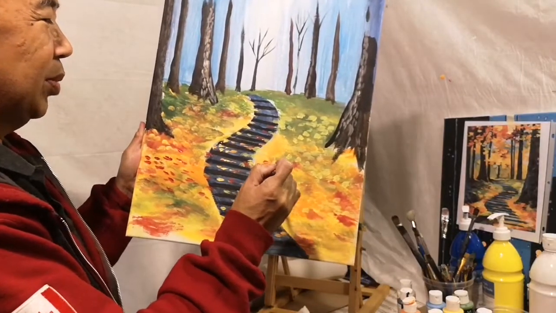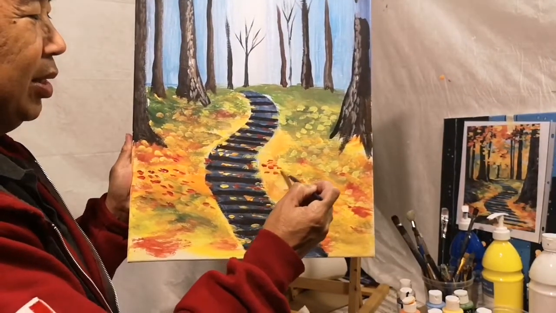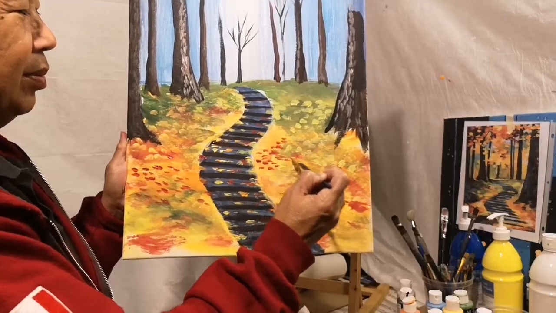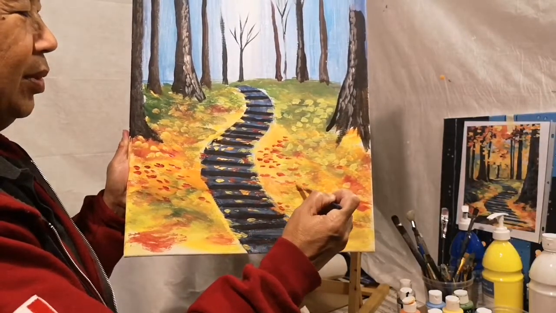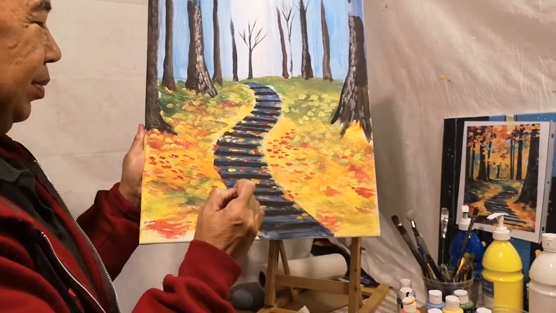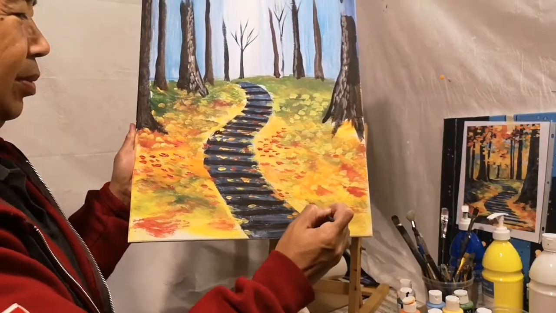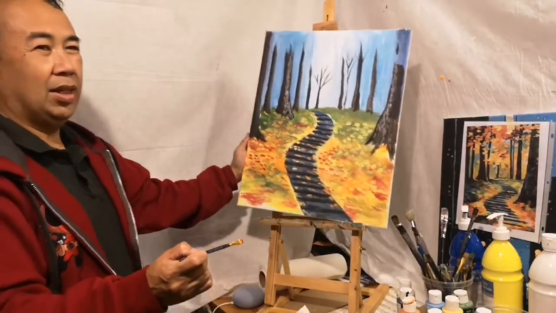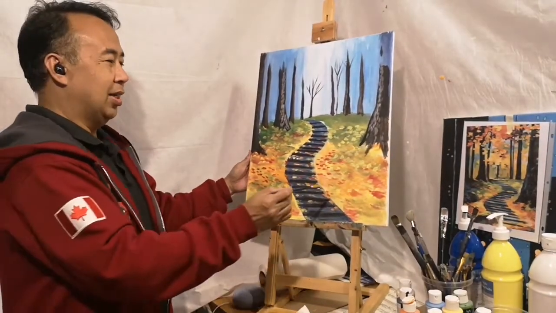Also, let's try to put some red here on this part. Okay, so from afar, they already look like leaves.